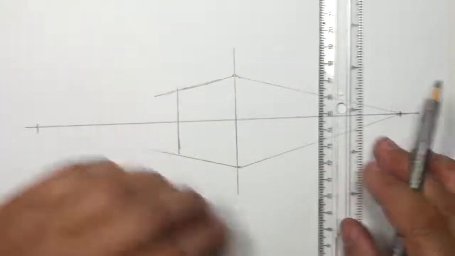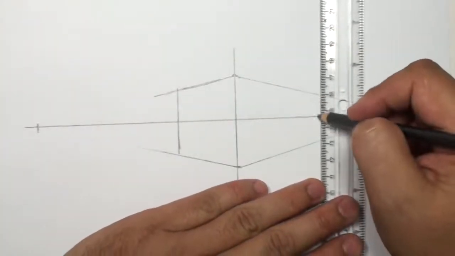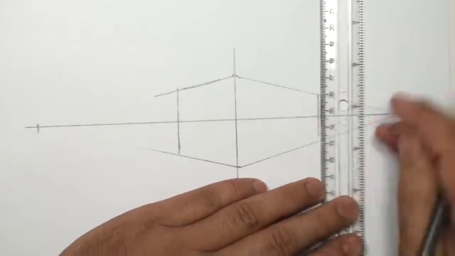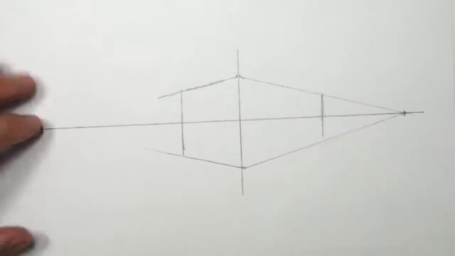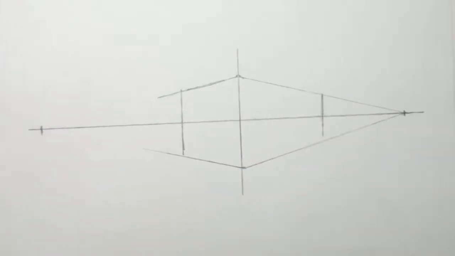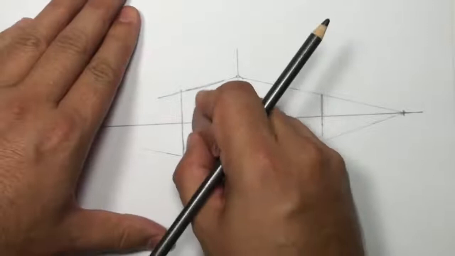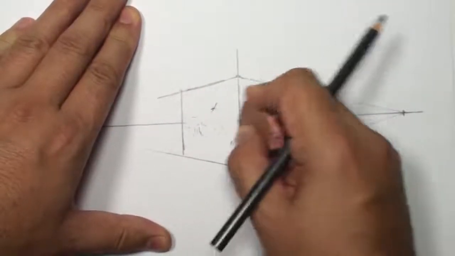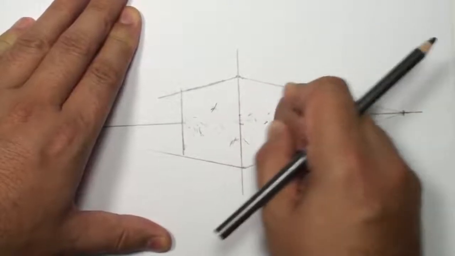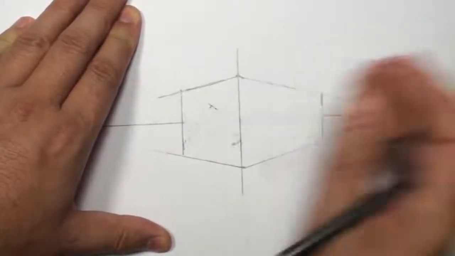So for the back part of the house, we're going to choose the back part right here, and I'm going to make that a little deeper there. Okay, so this gives us the basic shape of our house, and I'm going to take an eraser here and erase this line out. Erase out that line right there.